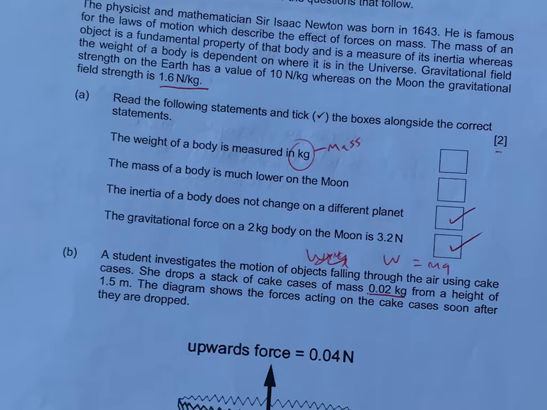The inertia of a body. Now, inertia is to do with Newton's first law. Newton's first law: an object will remain at rest or in uniform motion in a straight line unless acted upon by an external force. That's going to be throughout the universe. That's a universal law, so it doesn't matter what planet I'm on. Inertia is always the same.